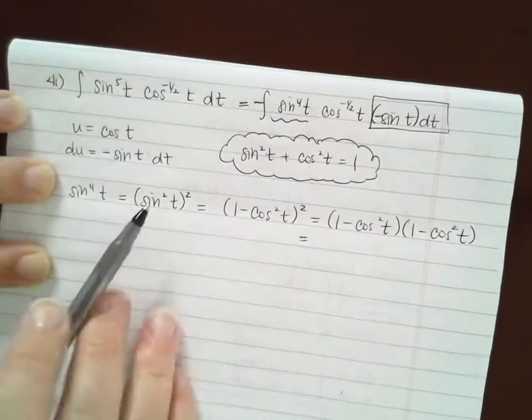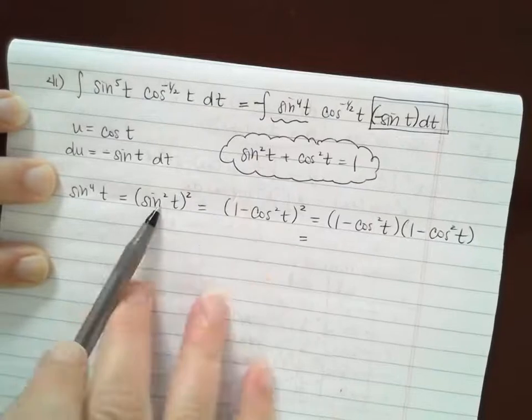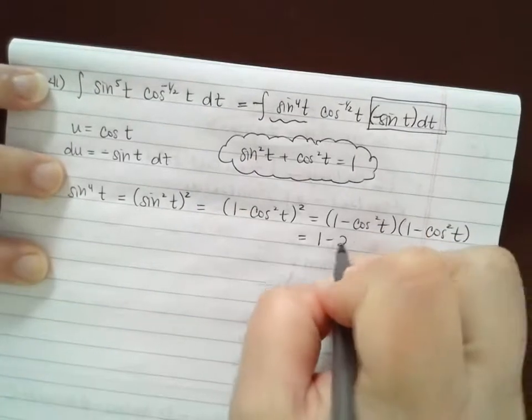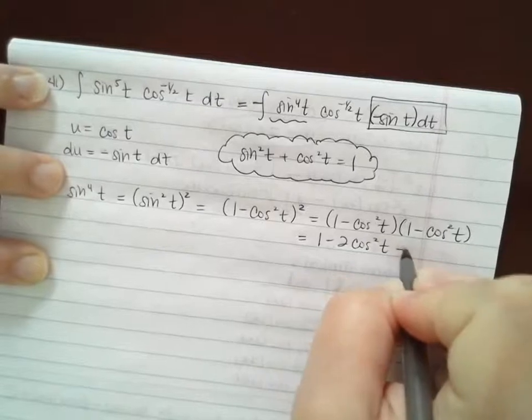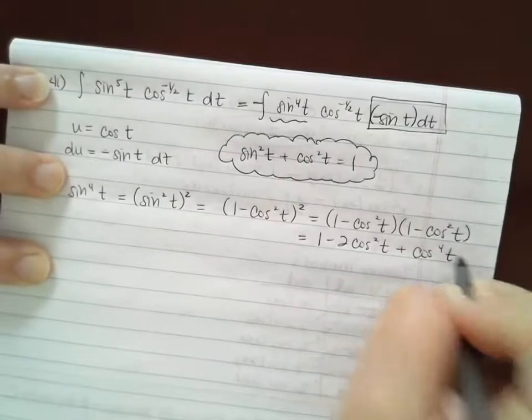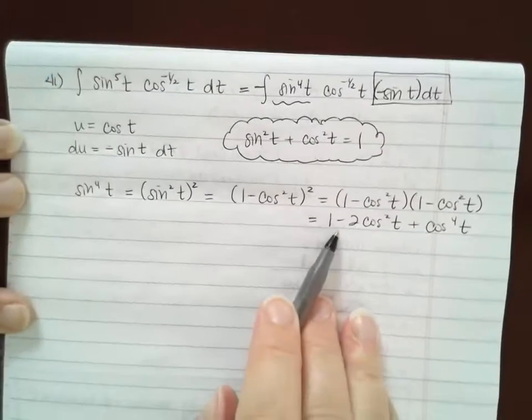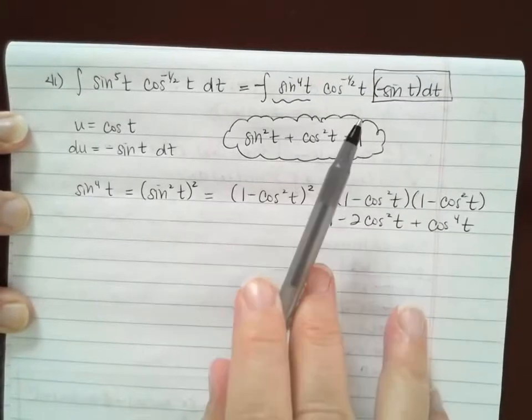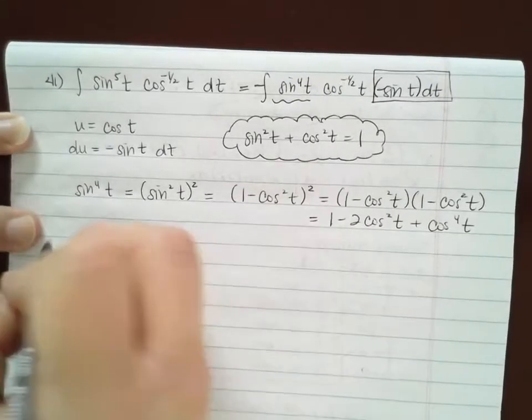And that's all I did here. I replaced sine squared with 1 minus cosine squared. And I get 1 minus 2 cosine squared plus cosine to the 4th, which is going to go in place of the sine to the 4th that I have at the top.